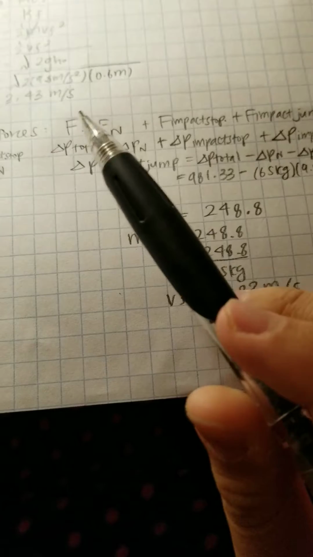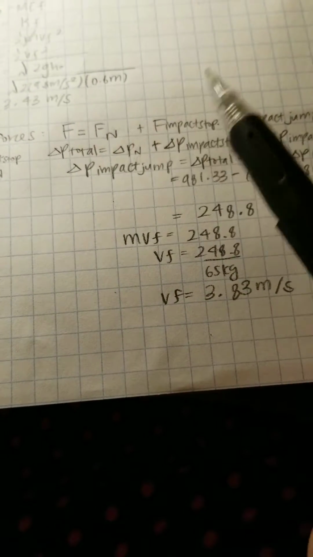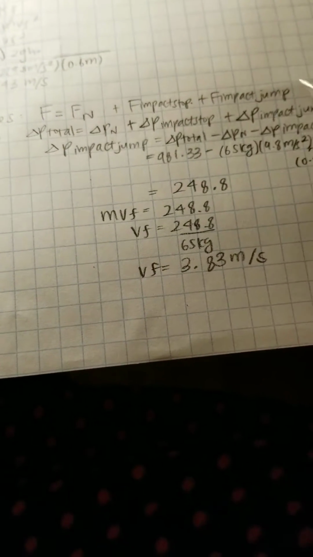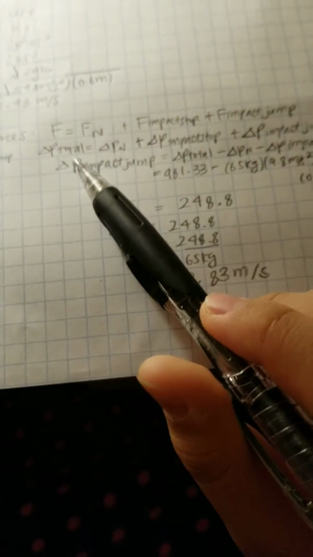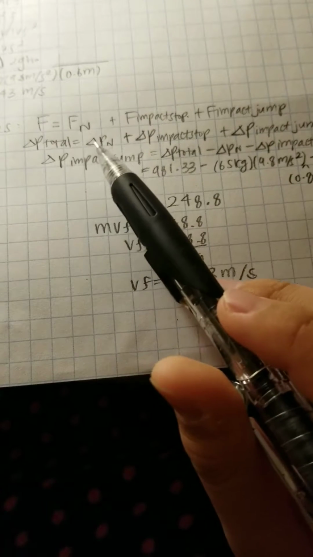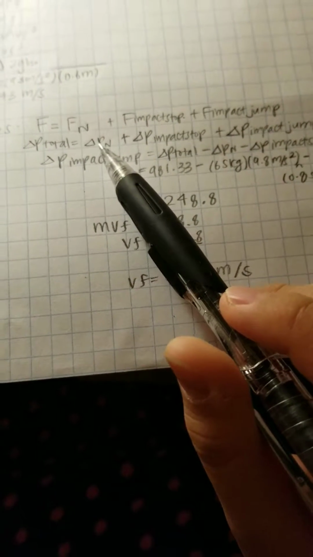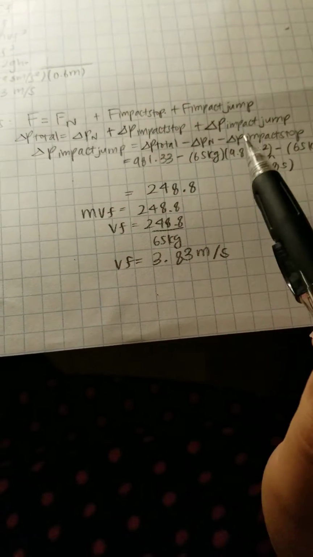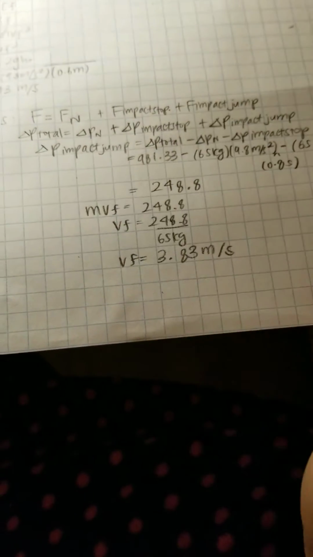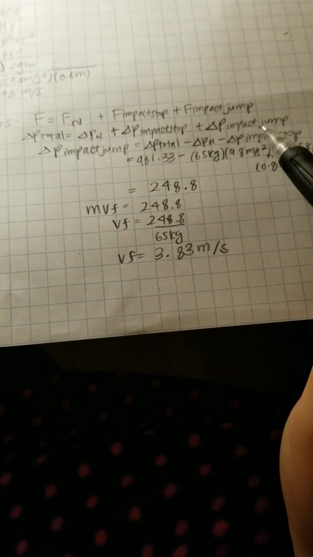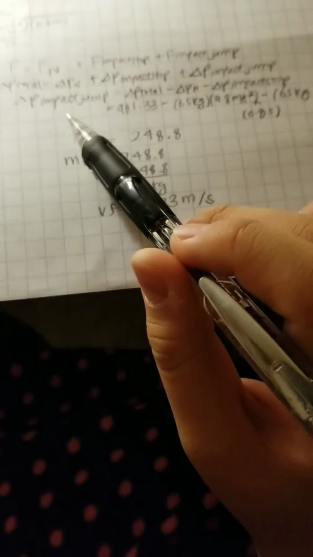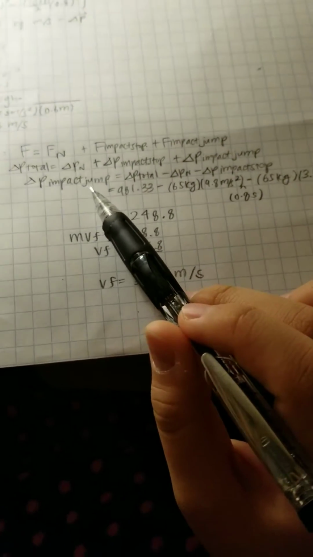Because delta P equals F times delta t, and delta t is the same for all of these, it transfers over to delta P total. Total impulse is equal to the impulse of the normal force on her, plus the impulse of the impact that stops her, plus the impulse of the impact that helps her jump off the platform. Because you want to find the speed just as she leaves the platform, you want to solve for the impact of the jump, delta P impact jump.